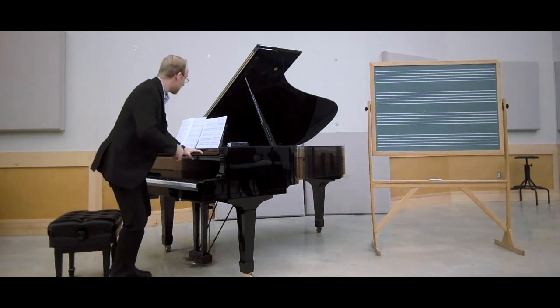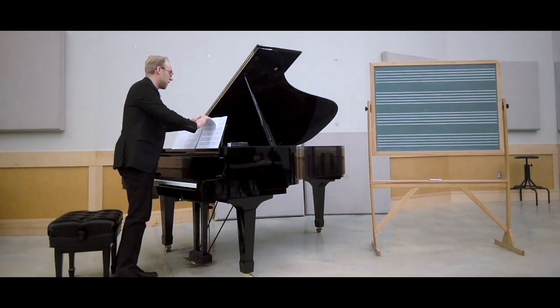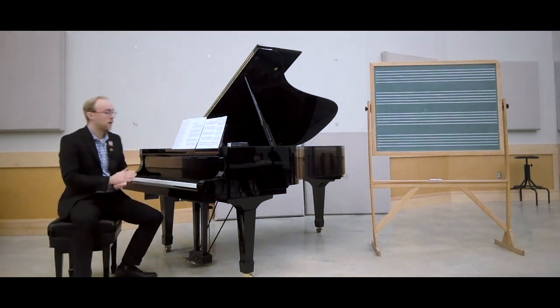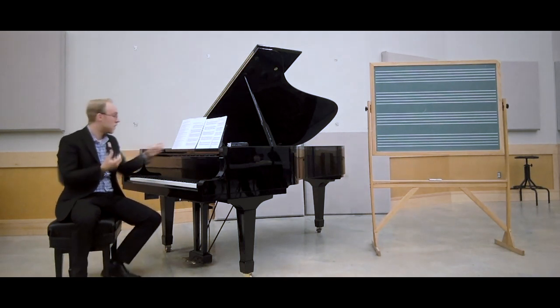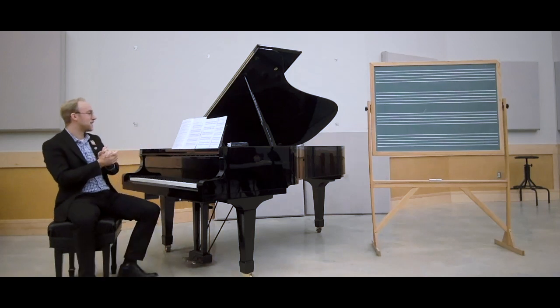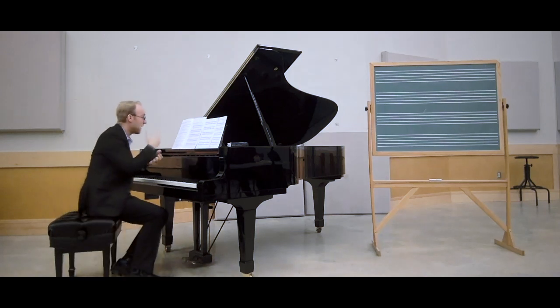So let me play for you one more piece. And what I want to do is talk a little bit about expression today and how we can use that to elicit emotion. And I'm going to try to change it up a little bit and see if I can change the emotional feel. So here's the first piece.